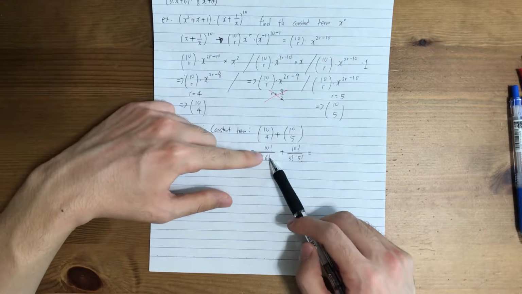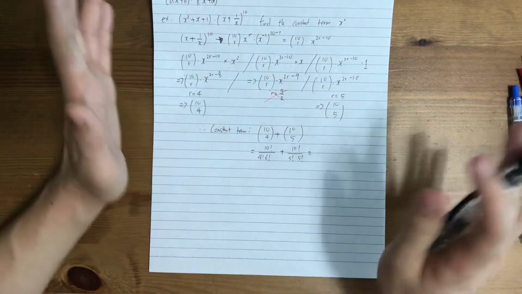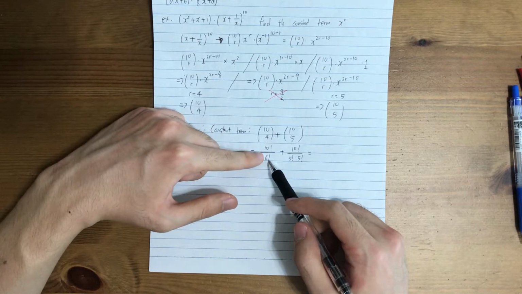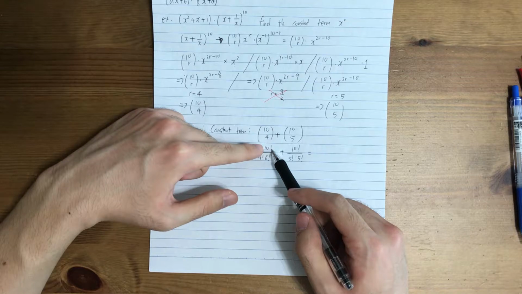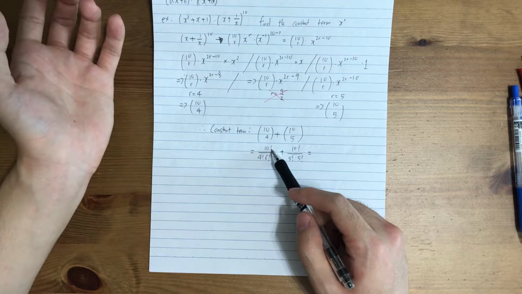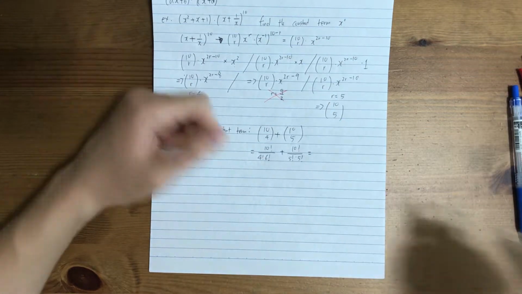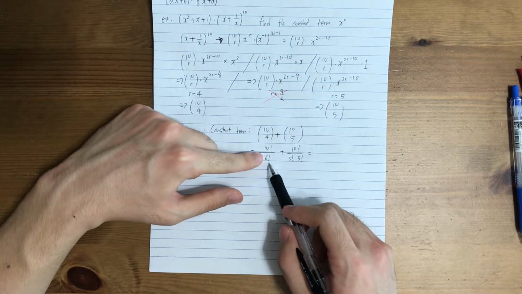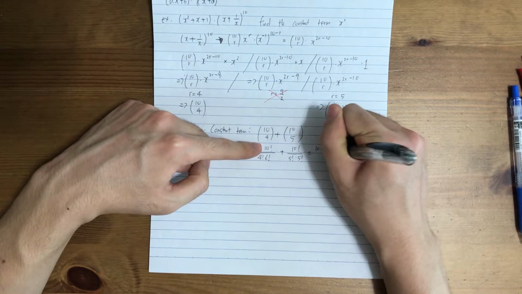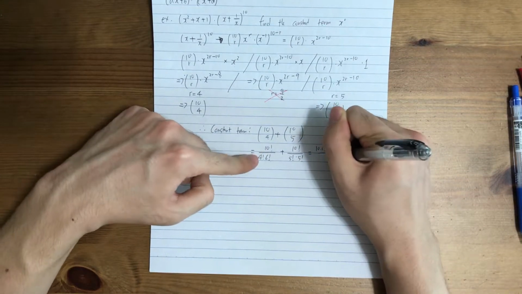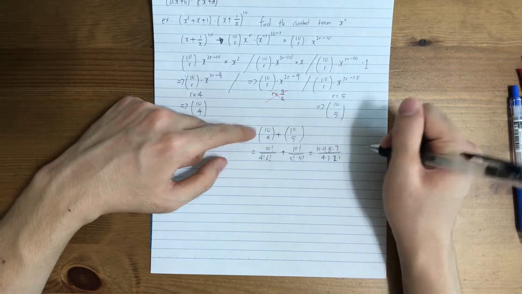So 10 factorial over 6 factorial, don't write this down as 10 times 9 times 8 like that, okay? You see that we can already cancel with 6 factorial, so this will only have 10, 9, 8, 7 multiplied, right? The rest, 6, 5, 4, 3, 2, will be cancelled with 6 factorial in the denominator. So for this one, we only have 10, 9, 8, 7, and we divide by 4, 3, 2, 1, okay?